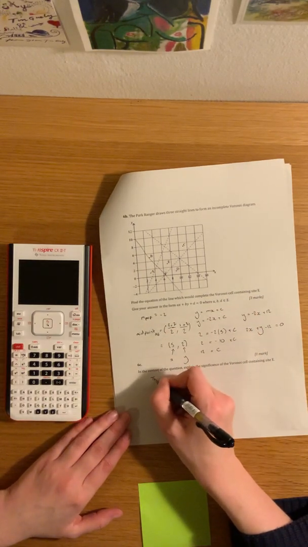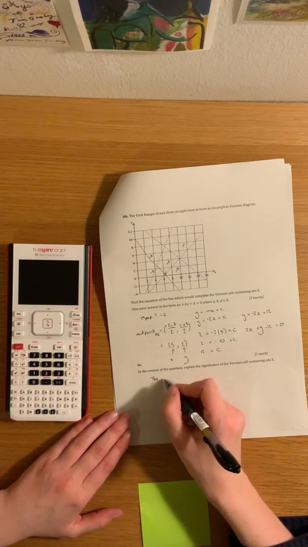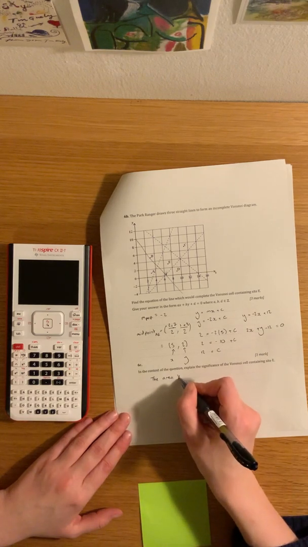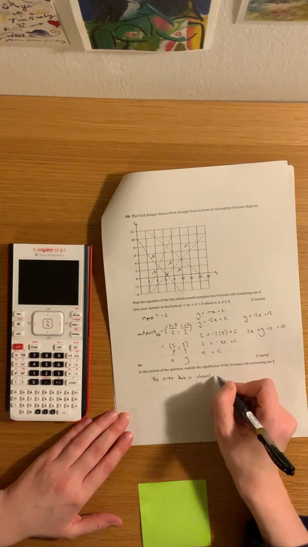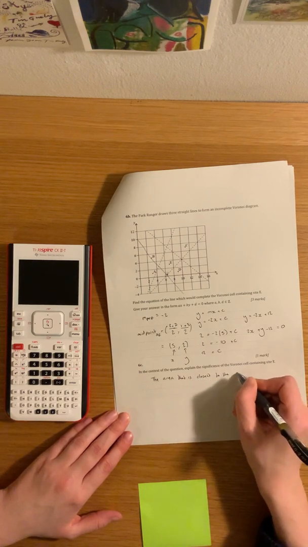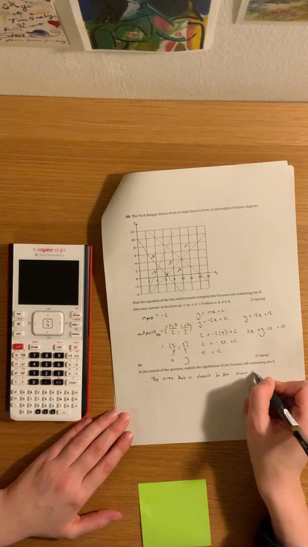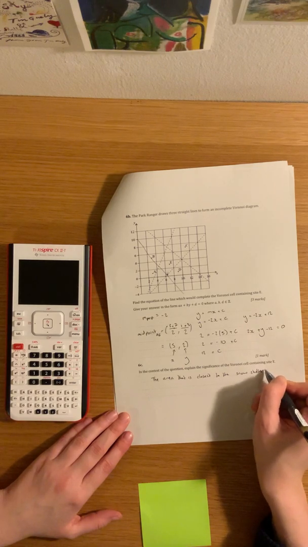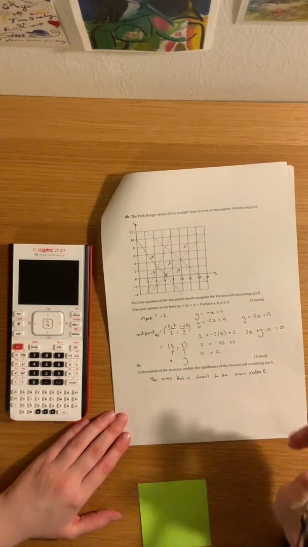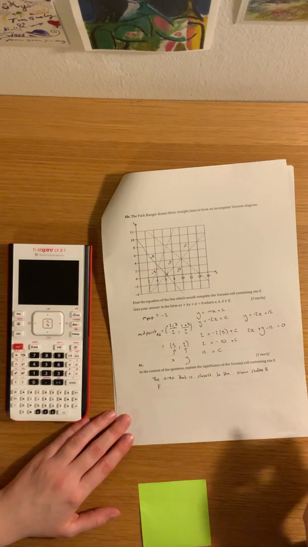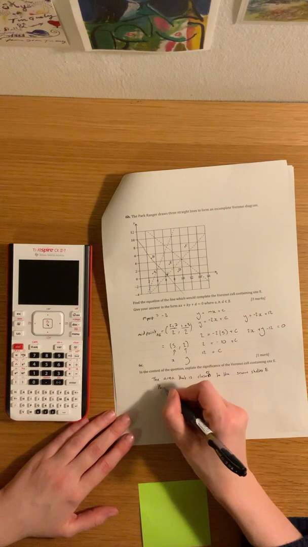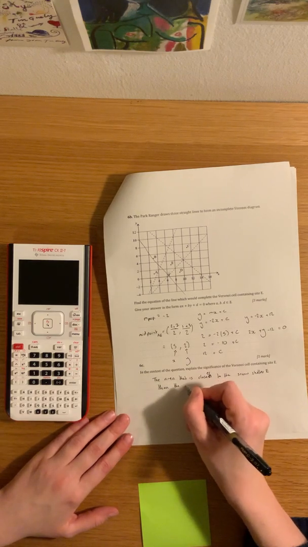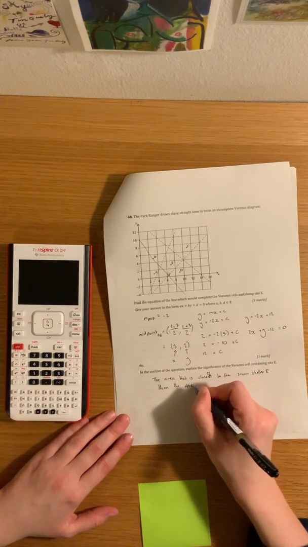So the area that is closest to the snow shelter E. Then maybe closer to the snow shelter E than the other sites, the other snow shelters.